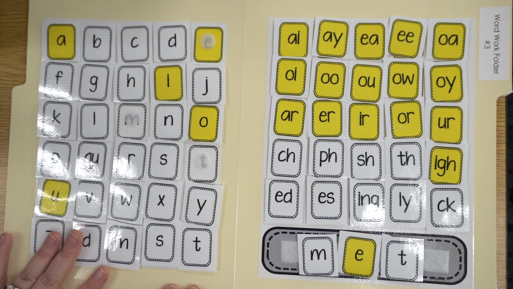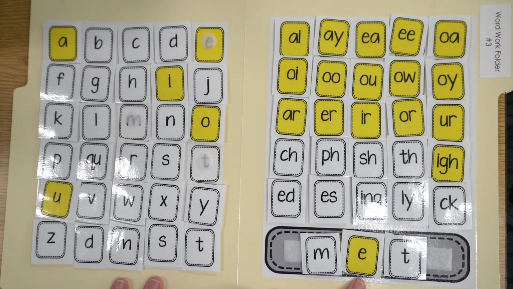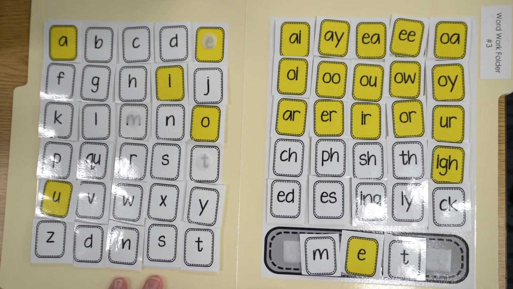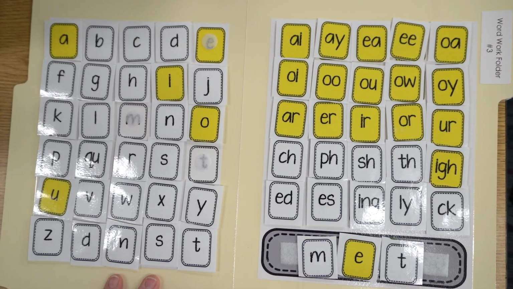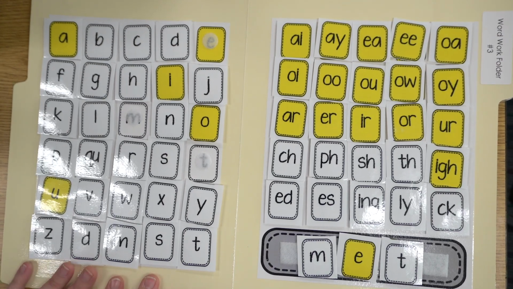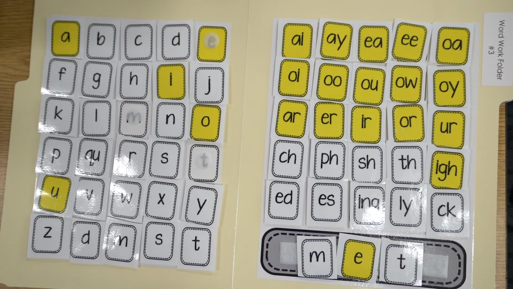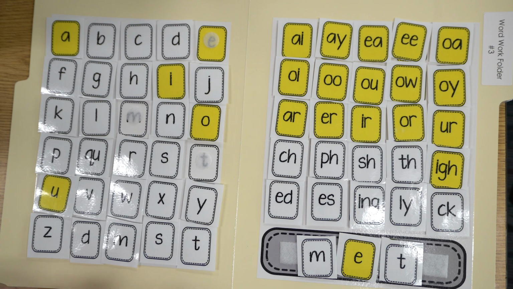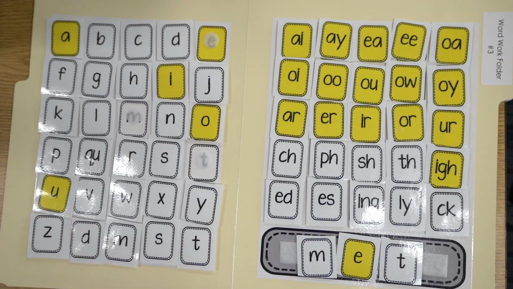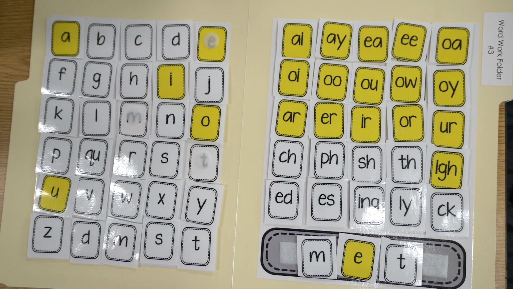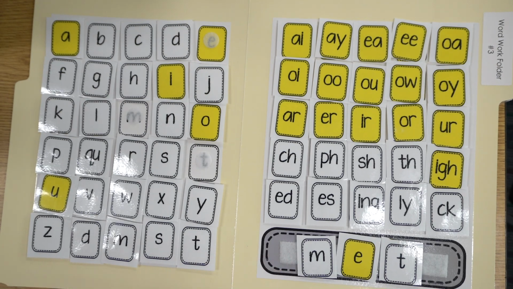So let's read this word. Met. Very good. Now let's change met to the word set. Set. You can do that now. I'd rather you practice first and think through it yourself and then check with me, because that's how our best learning happens. You got to give it a shot. You got to take the risk. It's okay.